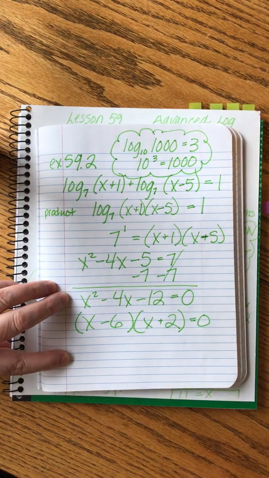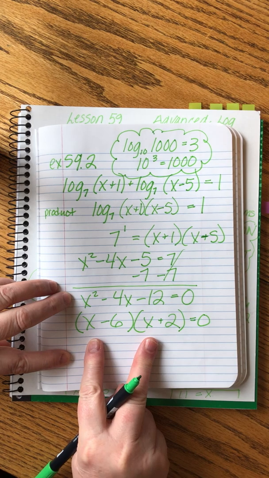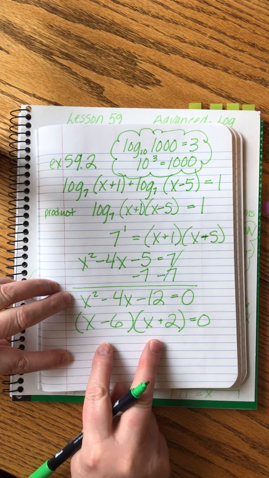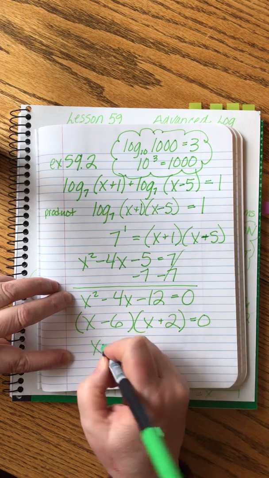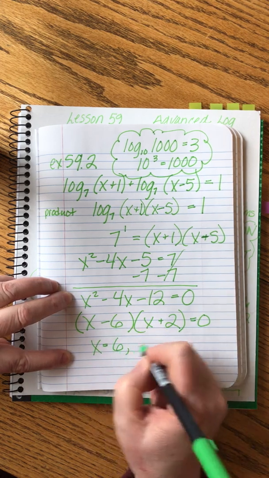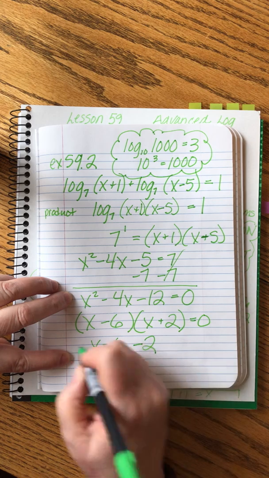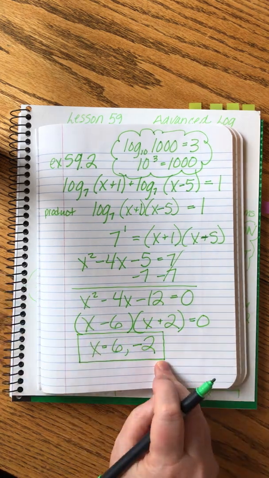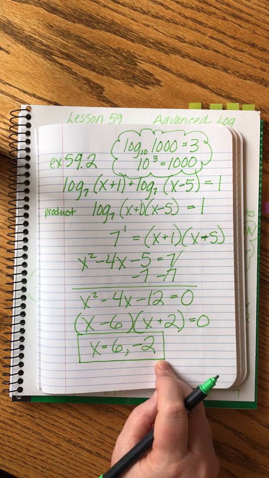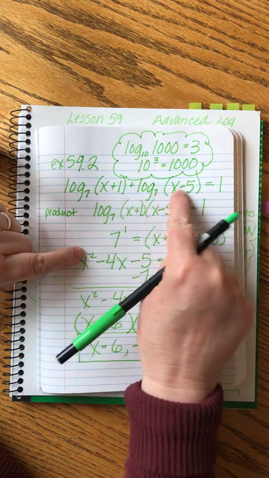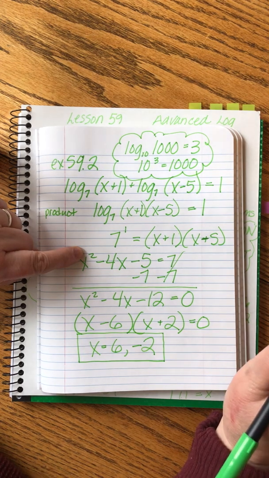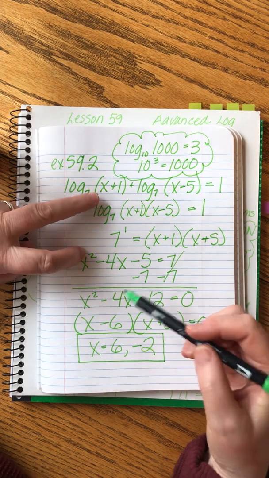I bet you did. So that means, using our zero product theorem or zero factor theorem, whichever you like to call it, x equals positive 6 or minus 2. That is the answer we calculated. However, whenever we have variables in our arguments, the argument is this part, the part that comes after the log word, we have to check and make sure that they're a positive number.